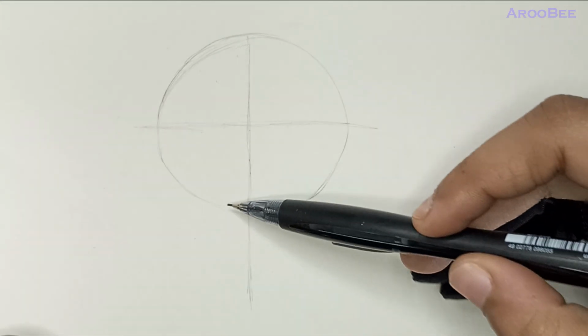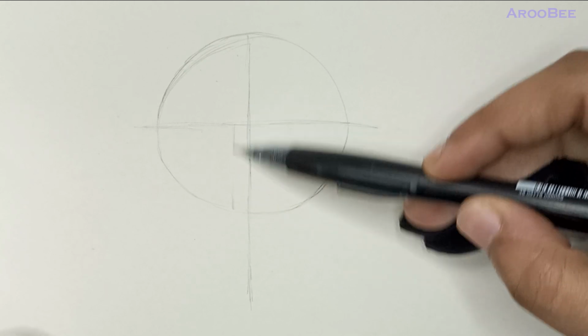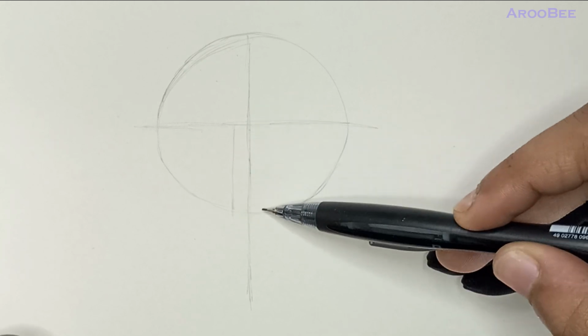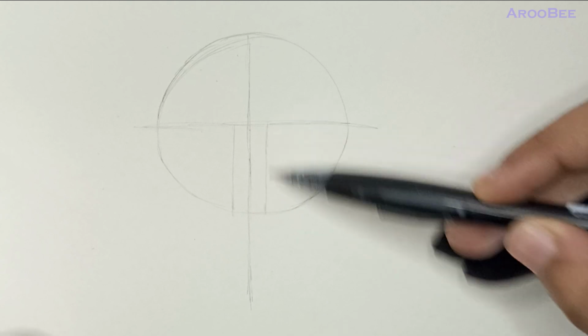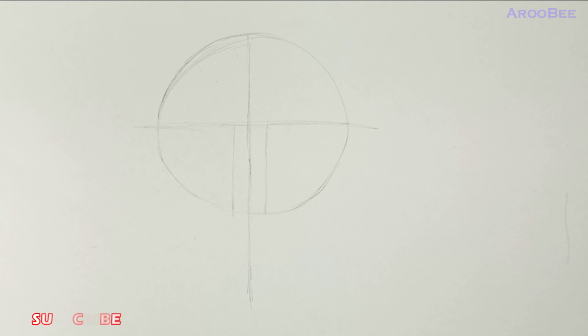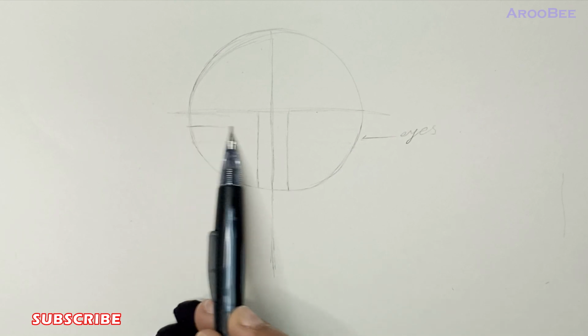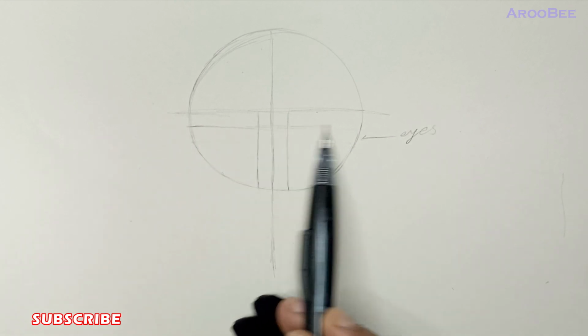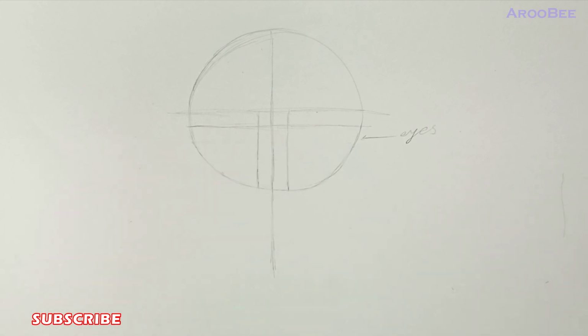Now moving on to our second step, which is to divide the two lower quarters of the circle with two vertical lines. The area between these two lines is the distance between the eyes, and the ending point of these vertical lines is where the nose will be drawn. Now, what you need to do is to draw lines which show the placement of eyes, nose, lips, forehead, and the chin.